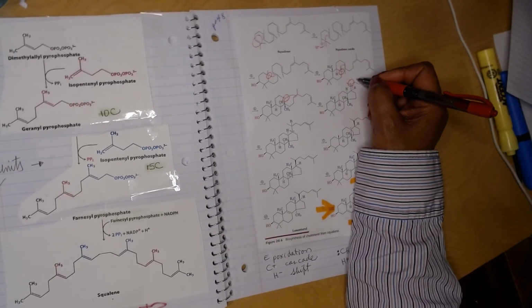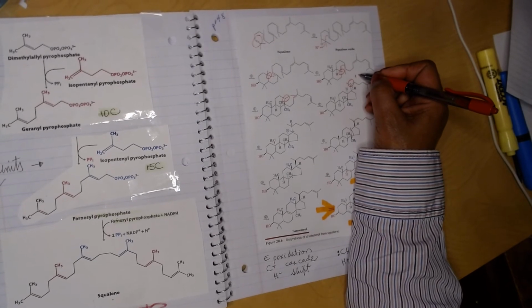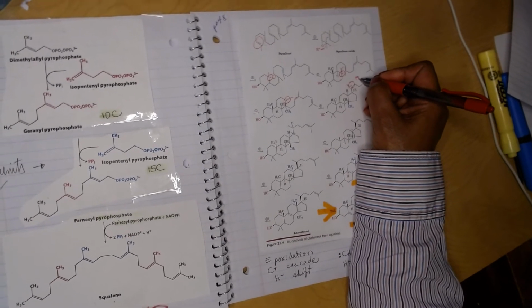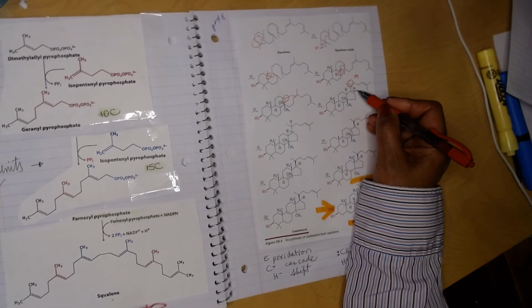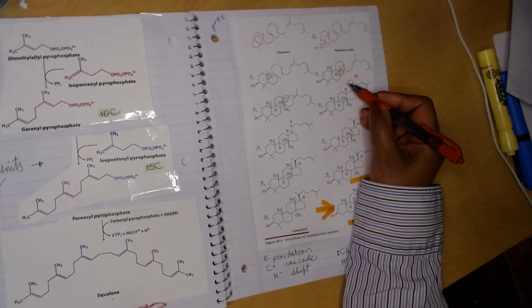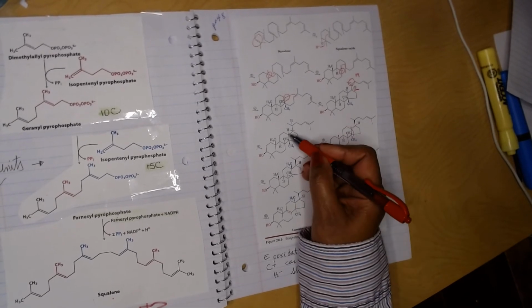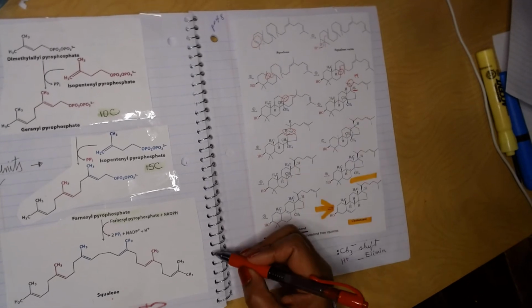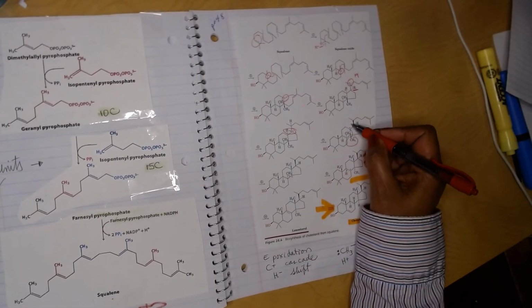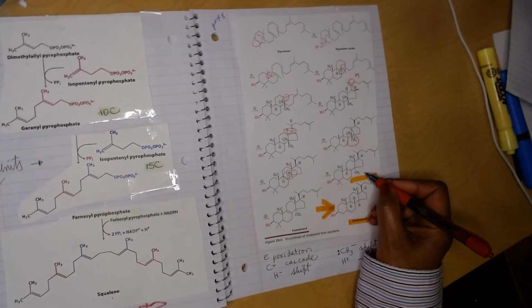There is carbon number, I believe, 18 or 19. From this point we have the hydride shift. First hydride, we move that one up, then this one down. Then we have the first hydride shift, second hydride shift, then the methyl shift, second methyl shift, and then we lose a molecule of water.